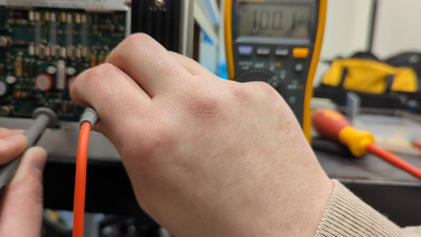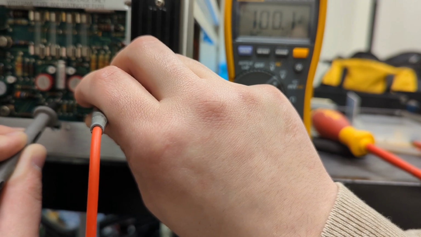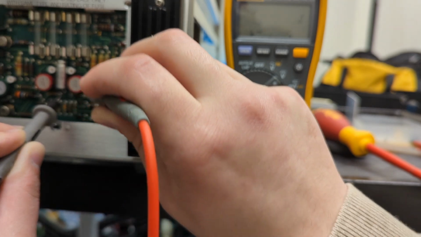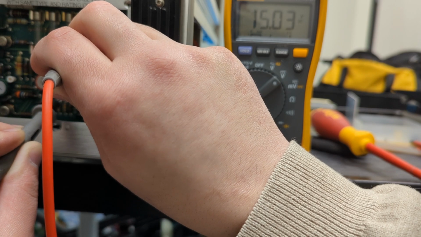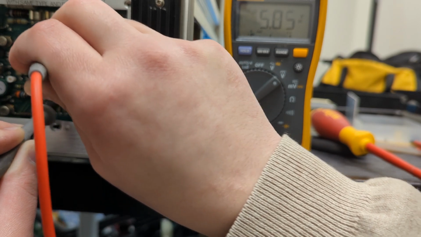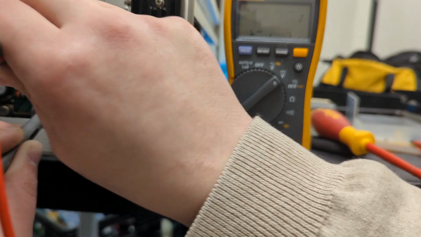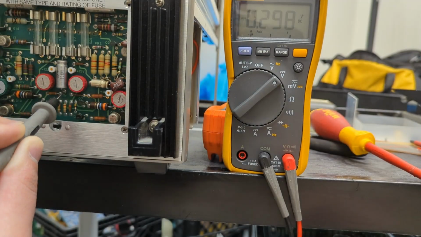Okay. Interesting. Hmm. Well, they're all there.